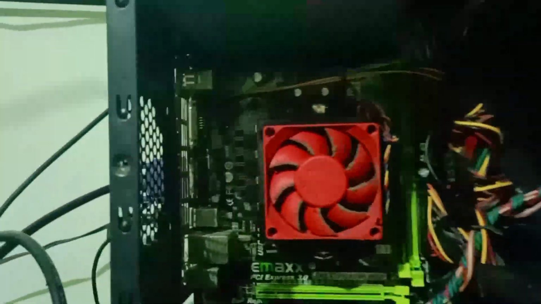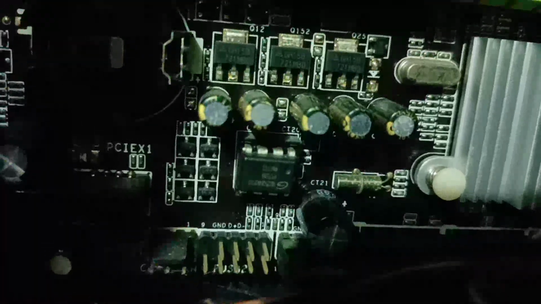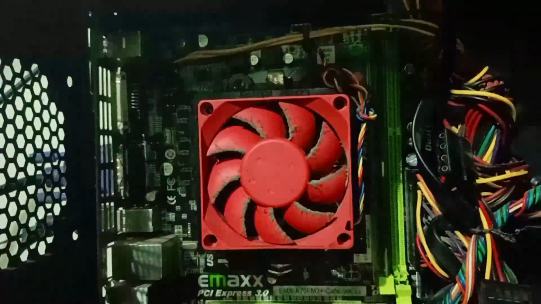So first thing, we are going to power on. This is the current BIOS chipset. We are going to turn it on and try it so that you will see what is going on.